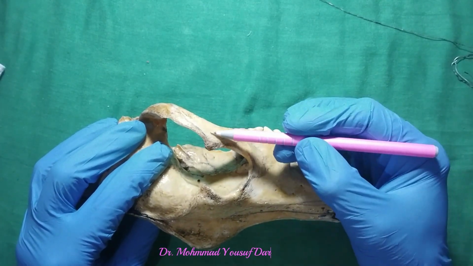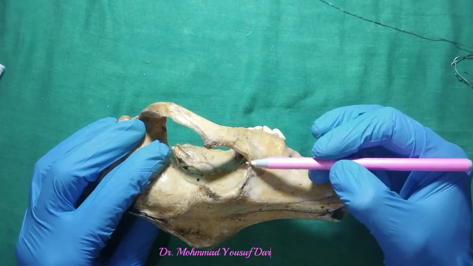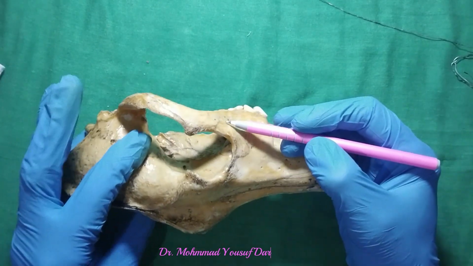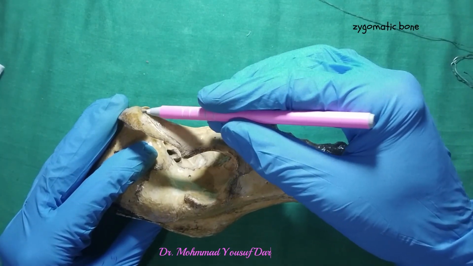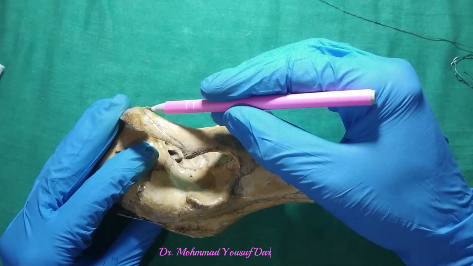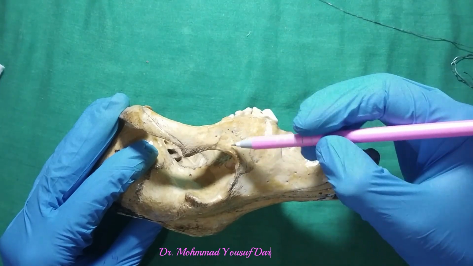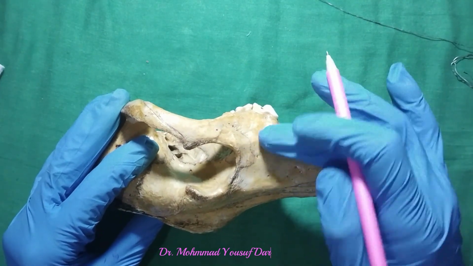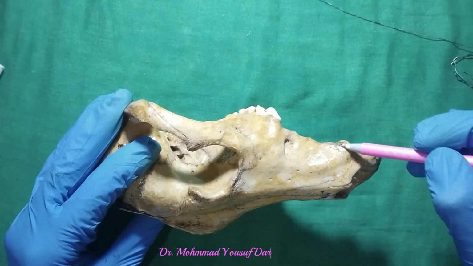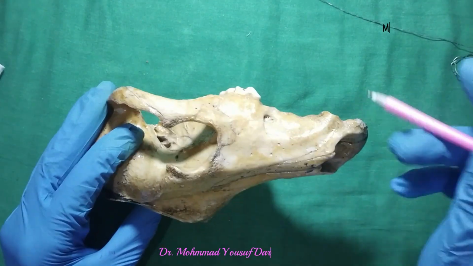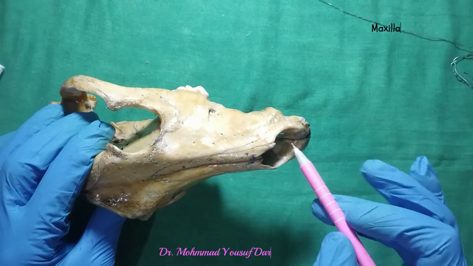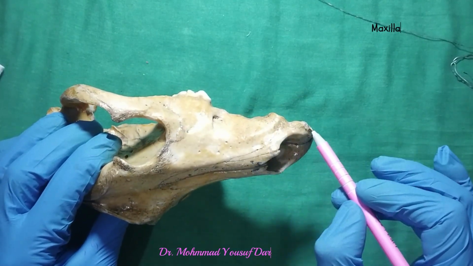This is the malar bone or the zygomatic bone. This is the zygomatic bone up to here. This is zygomatic bone. This is the maxilla. This is the premaxilla.